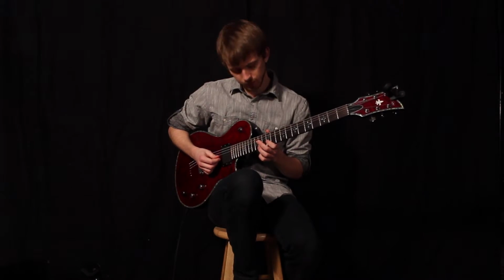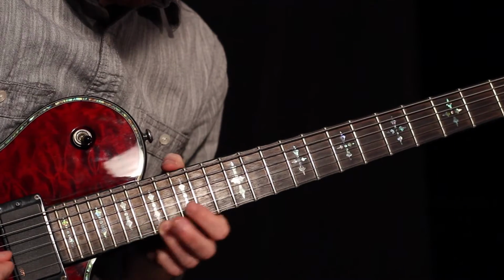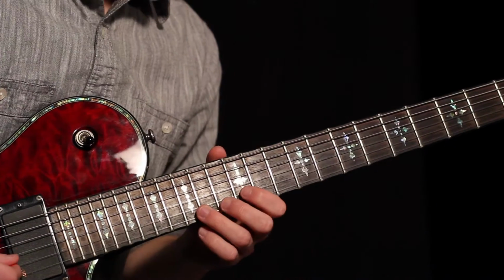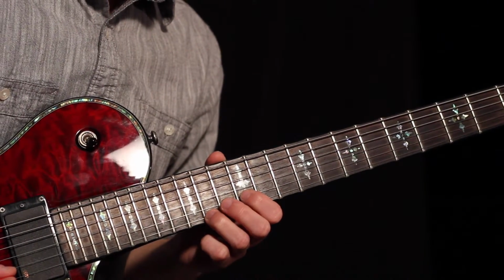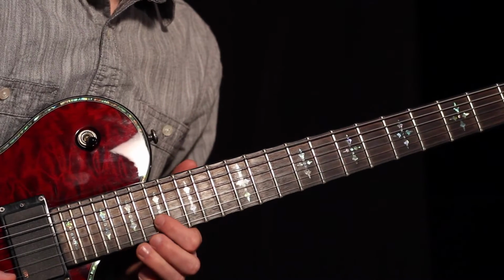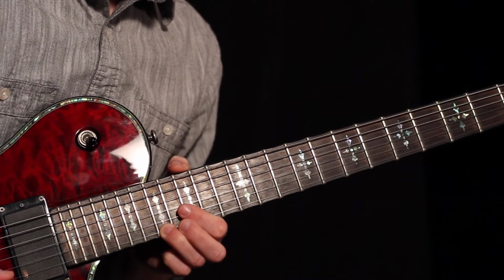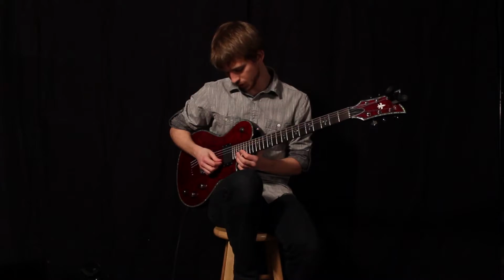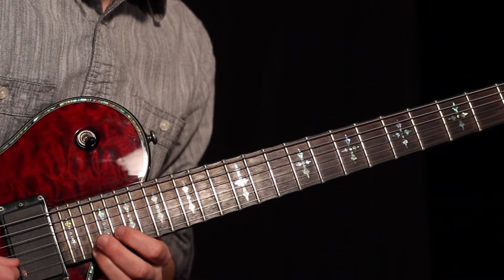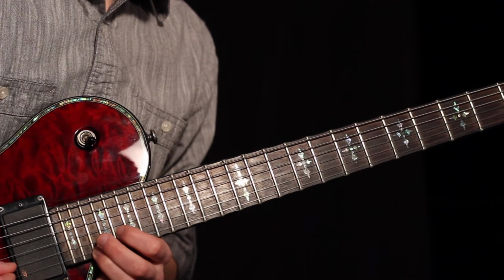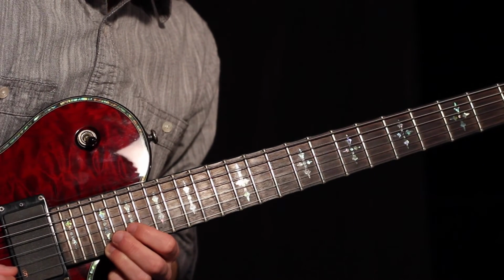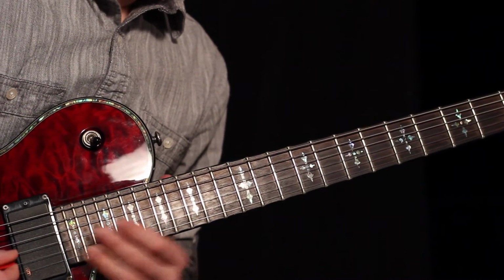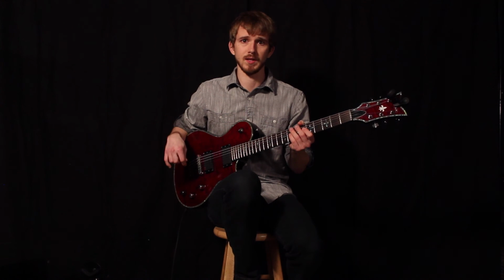Then we've got this little slidey section. 12, 14, up to the 19, 17, 19, down to 17, 15, 17, up to the, oh goodness, 22, to the 20, 22, 21, 19, 21, up to the 24. And after that, you're back at the chorus, and that's how you play Sand Baptism.